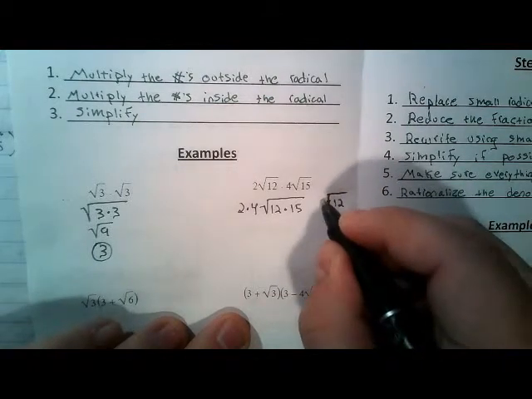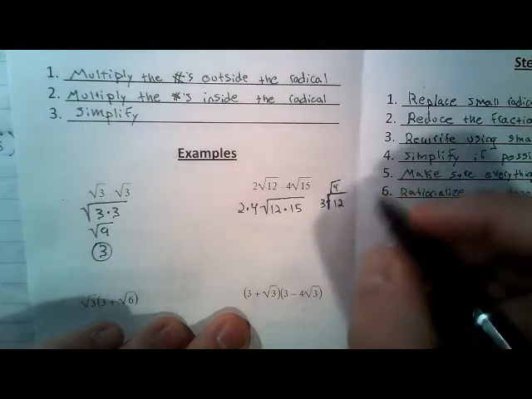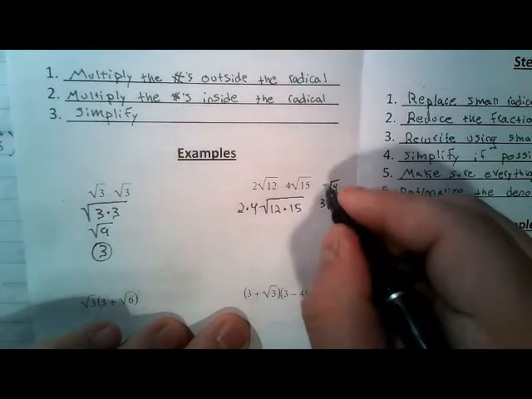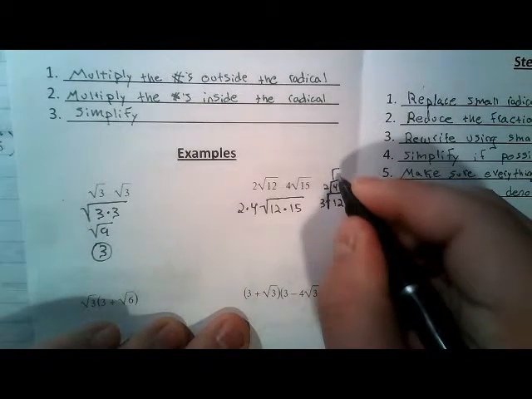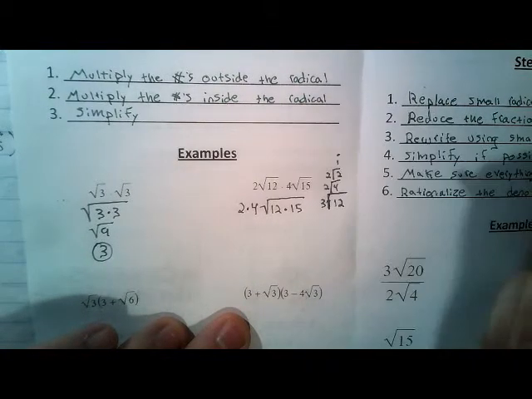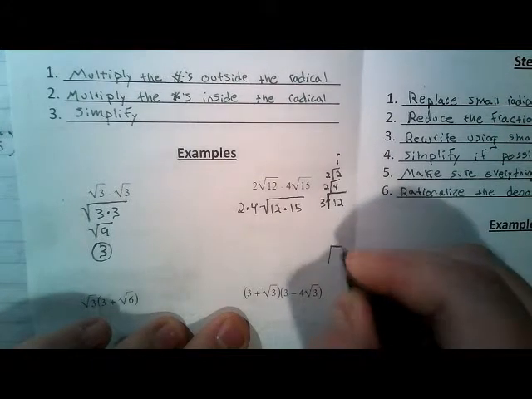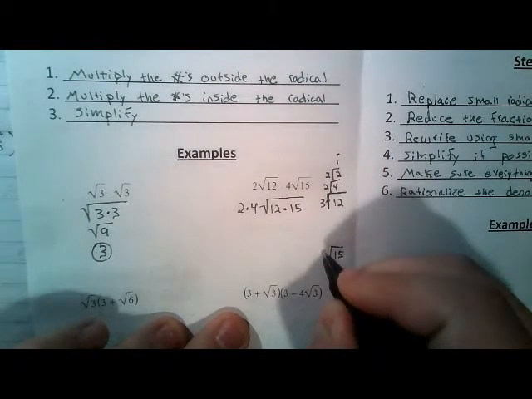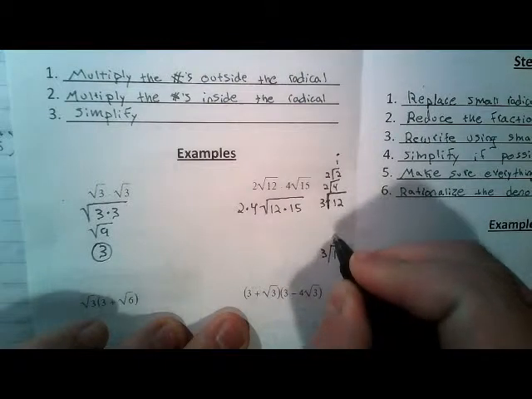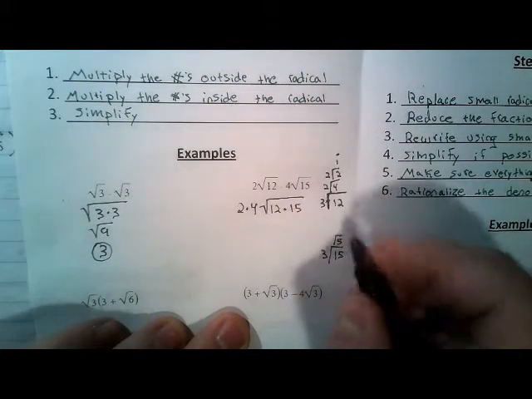A prime number that goes into 12 is 3, divided gives 4, then I have 2, and 2 gives me my candle. Prime factorization of 15: I've got 3 and then I've got 5.